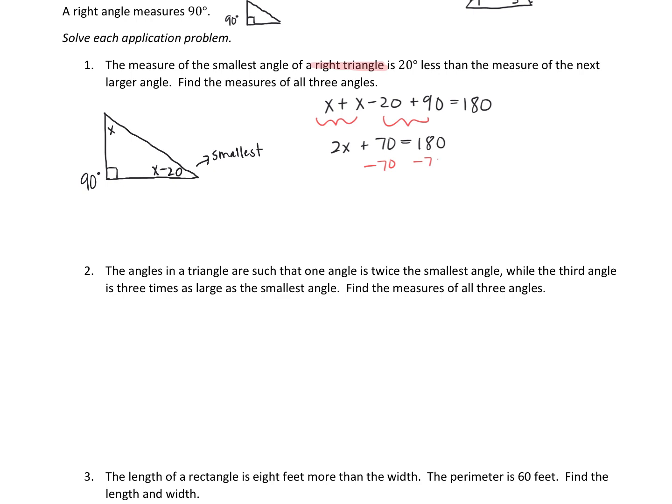Subtract 70 from both sides. So we get 2x equals 110. Divide by 2. So x is equal to 55. So that's the measure of one angle, 55 degrees. So we have this angle is 55 degrees.